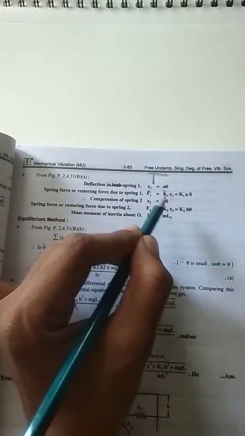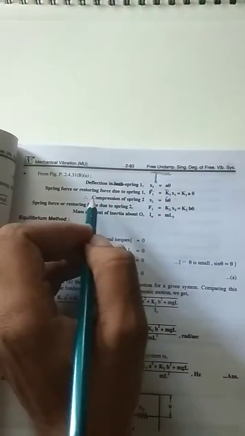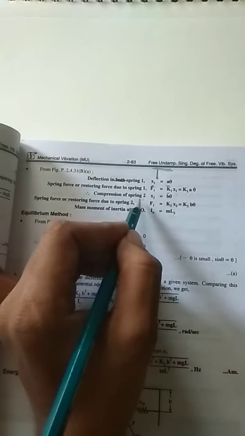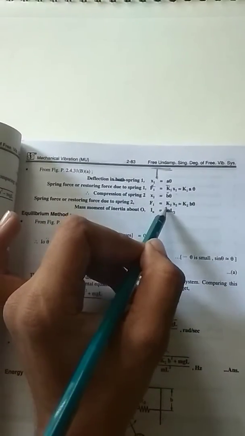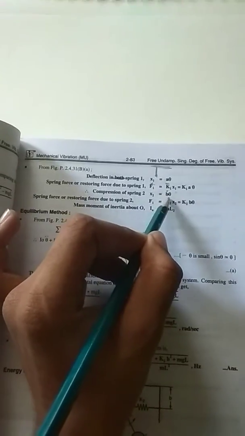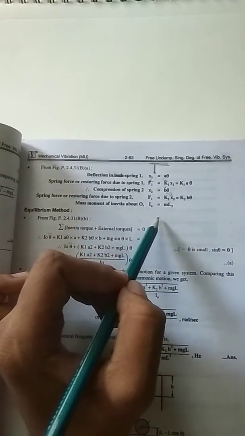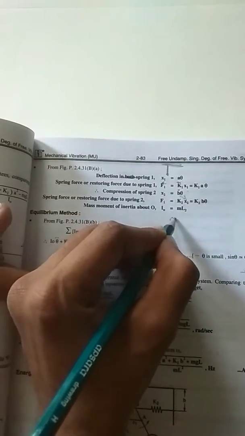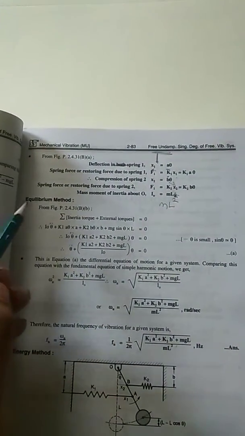So we put the value of A theta over here, and we have K1 into A into theta. Similarly, for the compression of spring 2, we have x2, which is equal to B into theta, and the restoring force is equal to K2 into x2. We substitute the value of B theta in x2, and the mass moment of inertia is the mass into the length squared. So here we have I0 equal to M into L square. Now we are going to solve it using the equilibrium method.